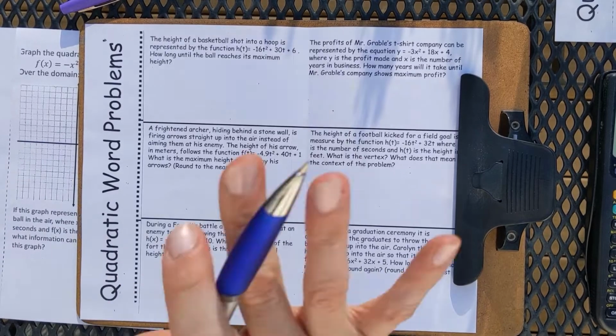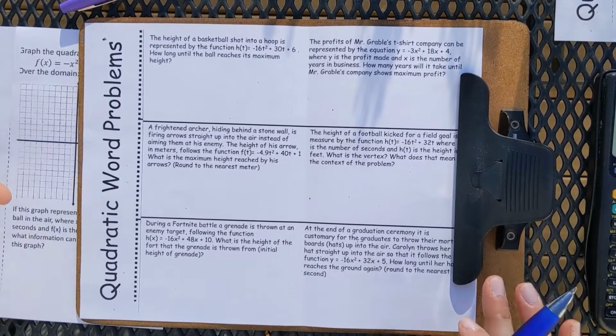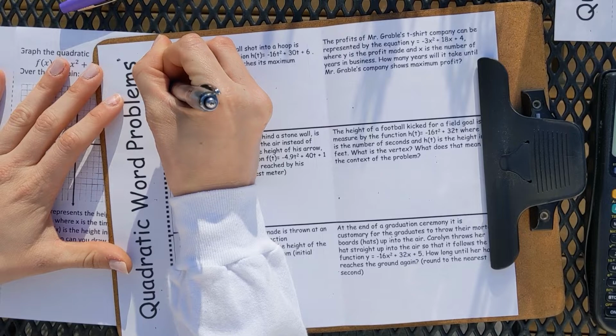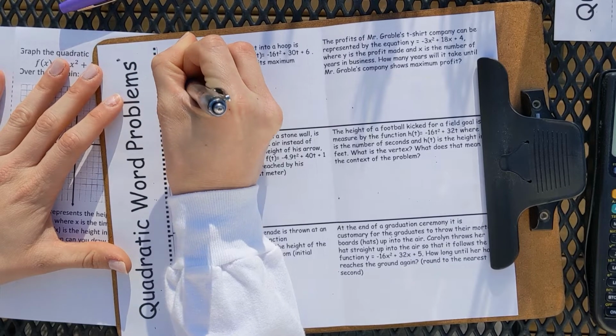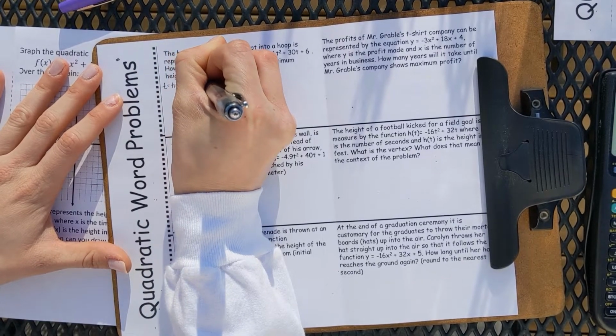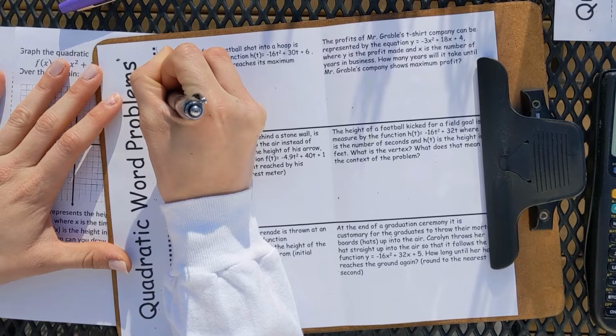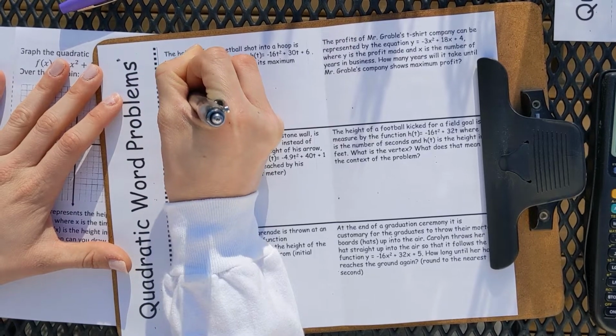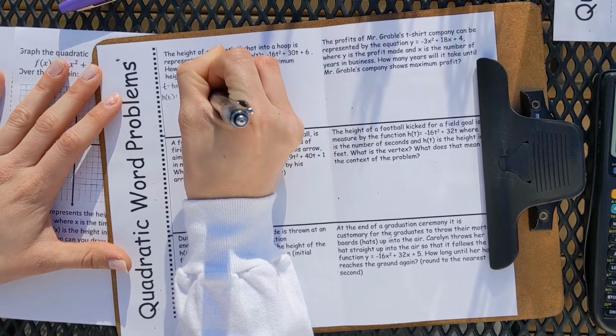All right, so let's just overall cover that. For example, in this one, t is going to be time in seconds, and h of t is going to be the height in feet at a certain time.